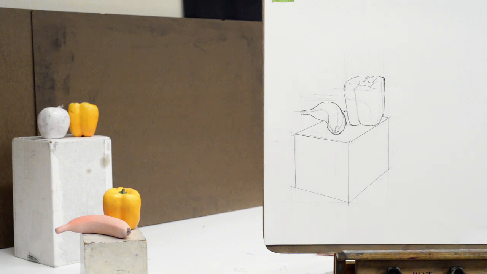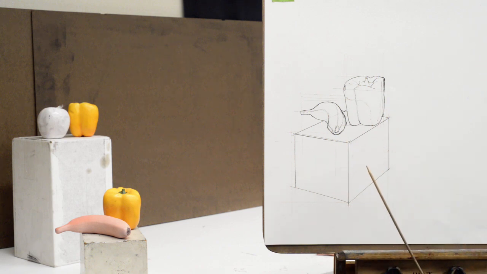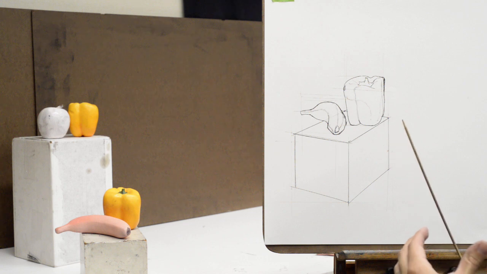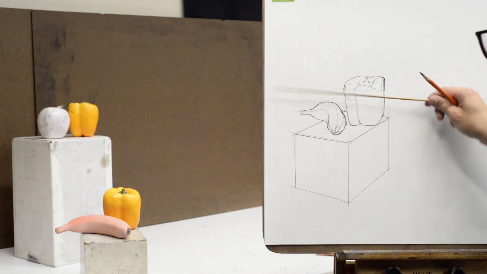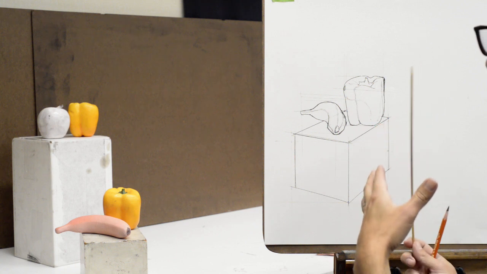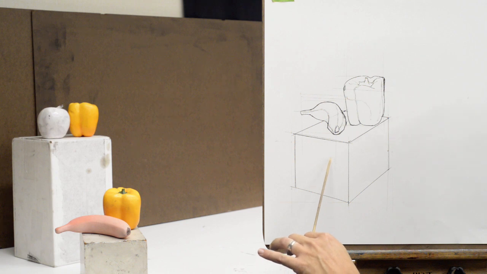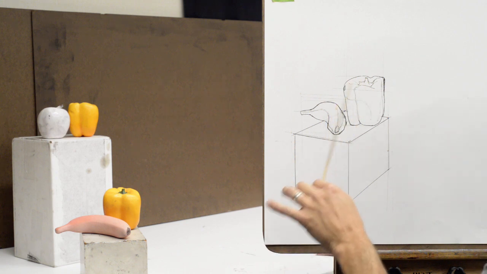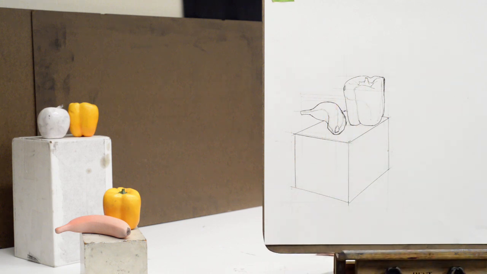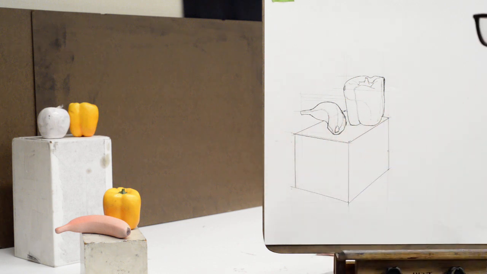Okay, so using sight measuring, breaking down a complex organic form, using horizontal and vertical measurements and relationships, having a cubic form in context with these organic forms really helps to box it in. Okay.